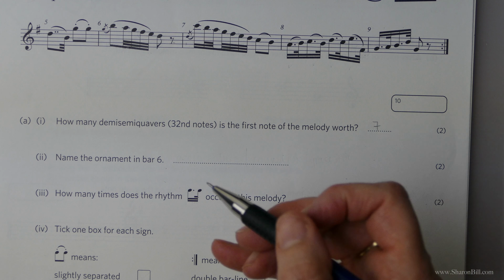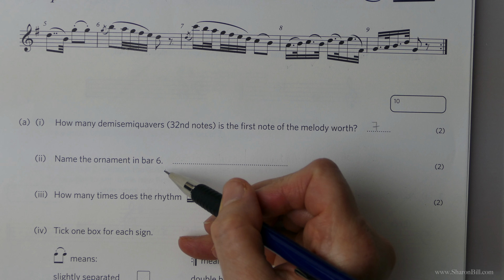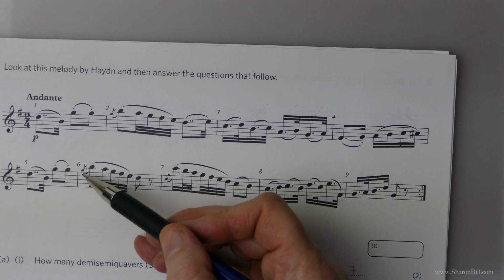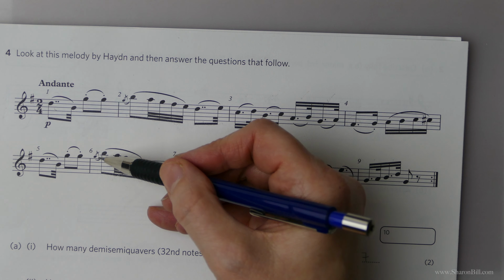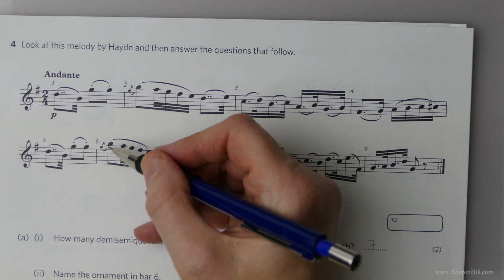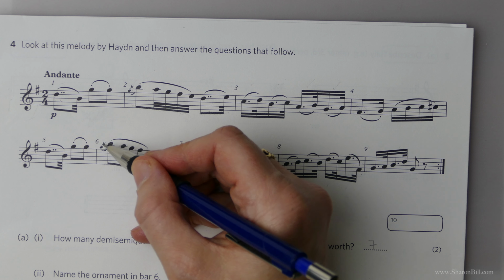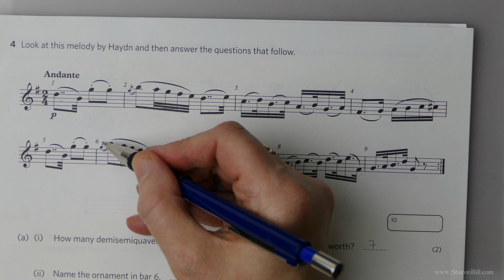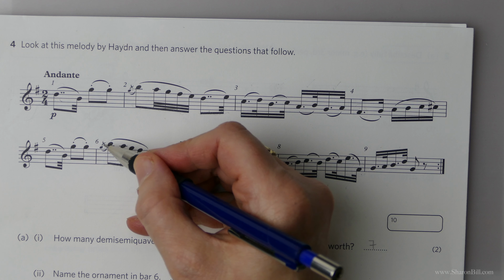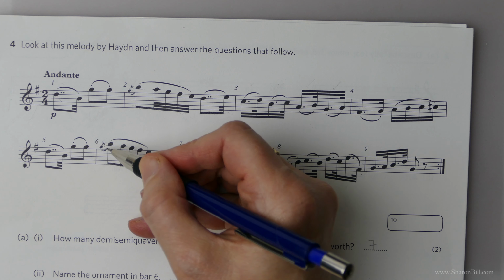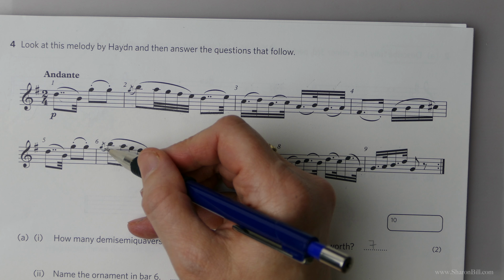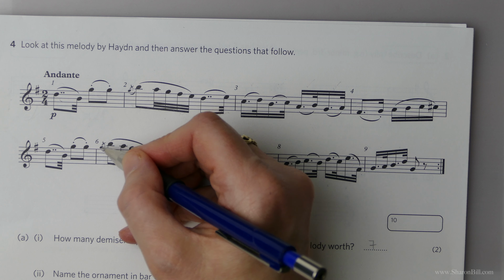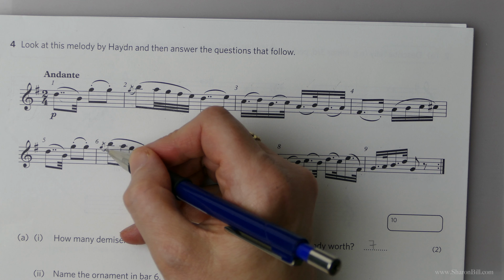Now then, we're asked to name the ornament in bar 6. Look here, there are several of them actually. However, this one is the one they've pointed us to. Now this one, notice there's a little line through it. There is a similar ornament without the little line where it's divided equally. That would be the appoggiatura. Let's make the most of this and get some good revision from it. However, this little line means it's called an acciaccatura.